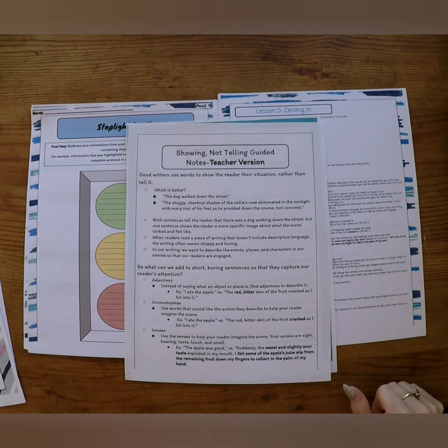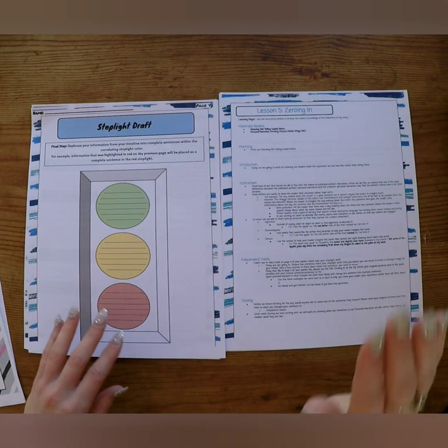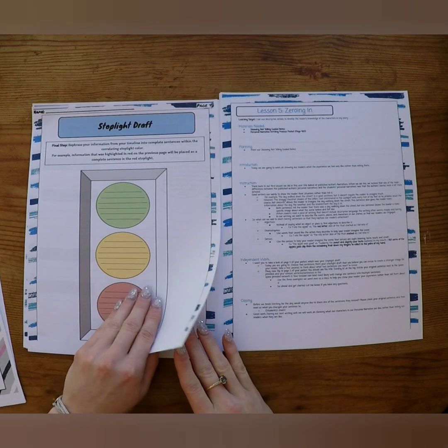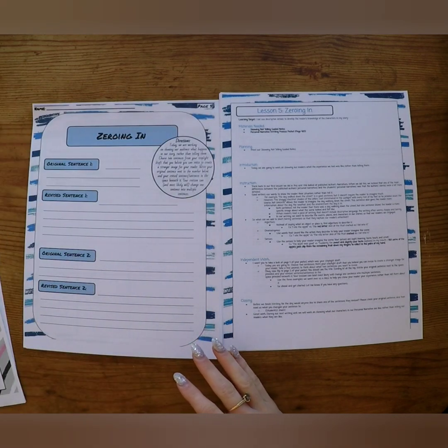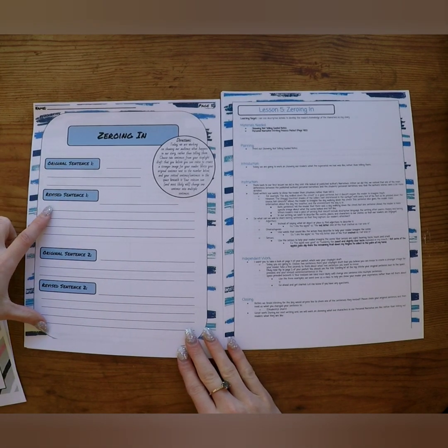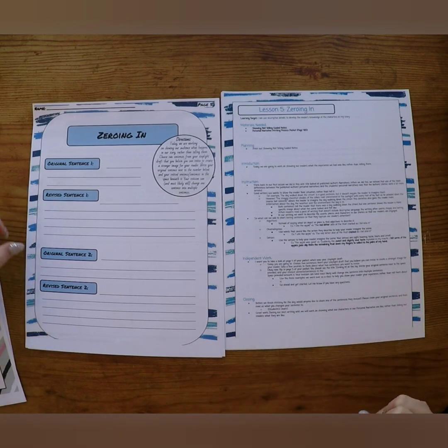And then using descriptive words is the second example, which says the shaggy chestnut shades the collie's coat shimmered in the sunlight with every trot of his feet as he prodded down the coarse, hot concrete. So hopefully your students can recognize that that second sentence is a lot more engaging to the reader than the first. Once we've gone through those guided notes, they get an opportunity to choose 2 sentences from their stoplight draft. They will write the original sentences here, and then they will revise those sentences using those descriptive words to spice up their stoplight draft.